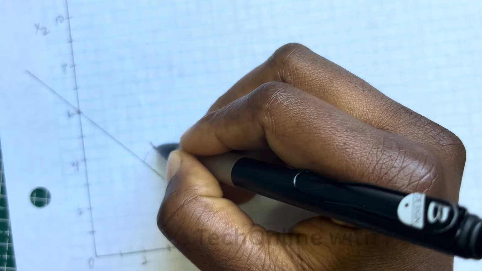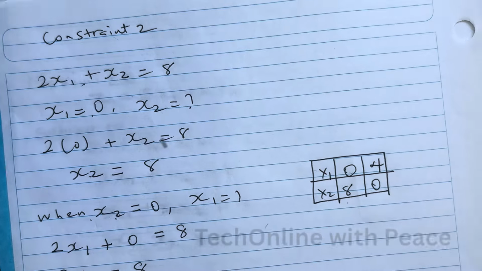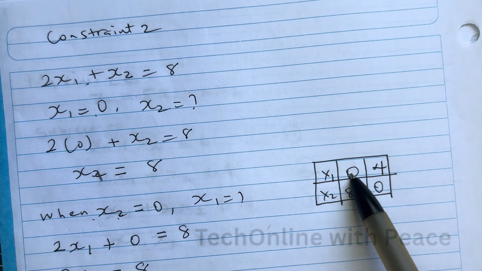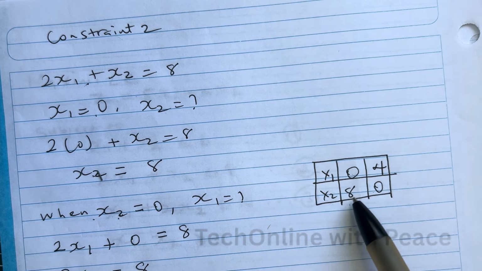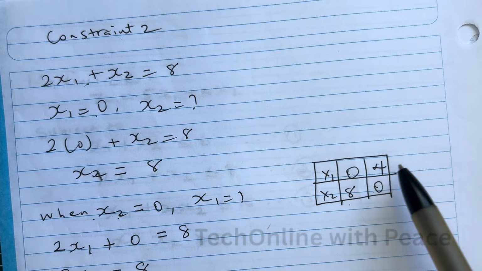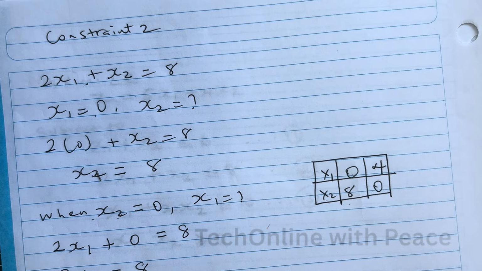This is for our first constraint, which is constraint 1. So for our second constraint, when x1 is 0, x2 is 8. When x2 is 0, x1 is 4. We'll be representing that in our graph.